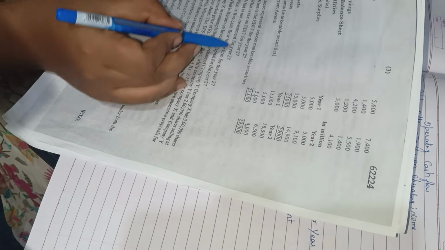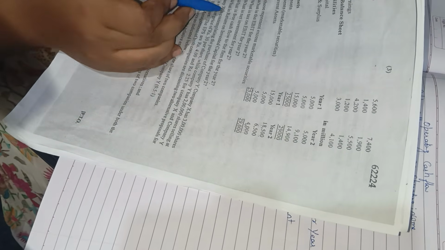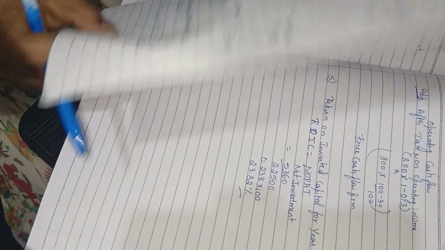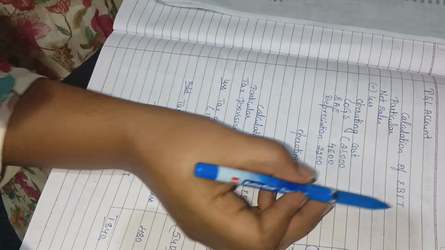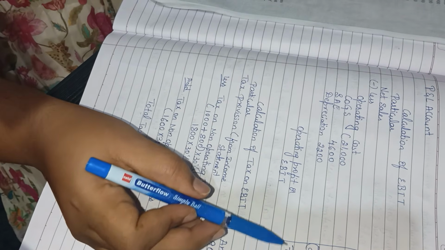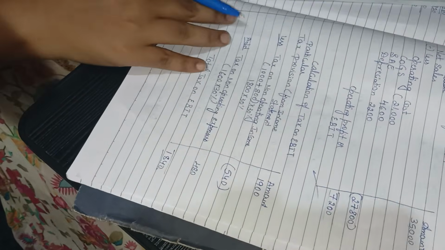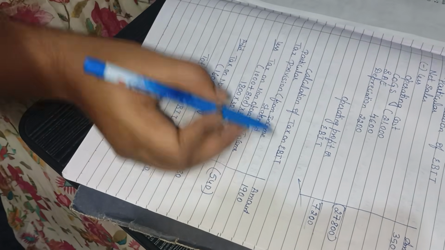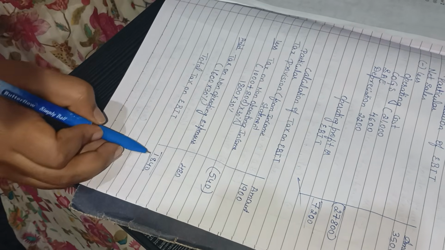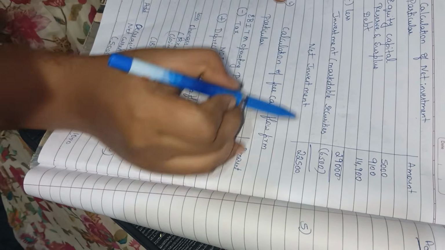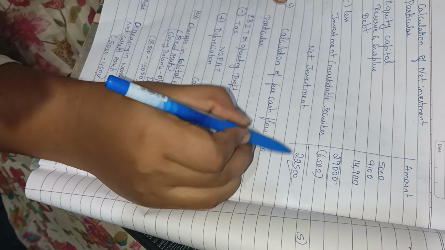So we have calculated the EBIT for year 2, net investment, free cash flow to the firm, and the return on invested capital for the year 2. So let me cross check. Calculation of EBIT or operating profit, we got 7,200. Next, calculation of tax on EBIT, we got the total tax on EBIT as 1,840. Next we calculated the net investment, and we got 22,500.